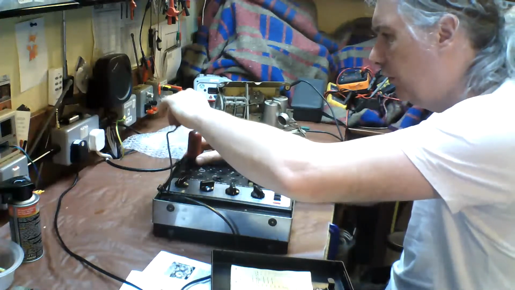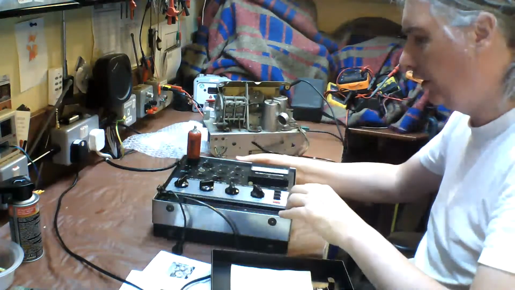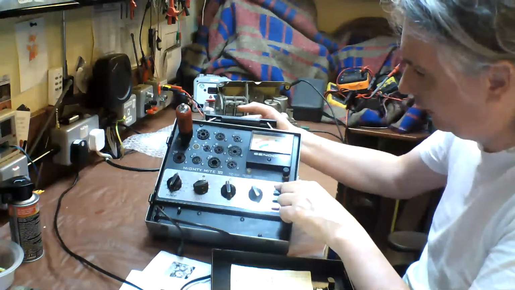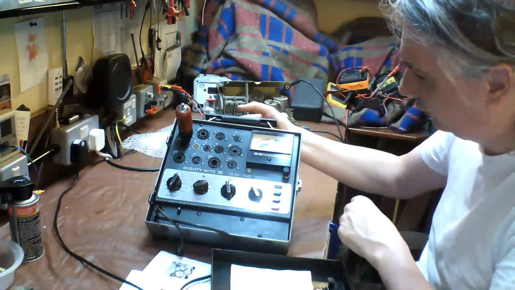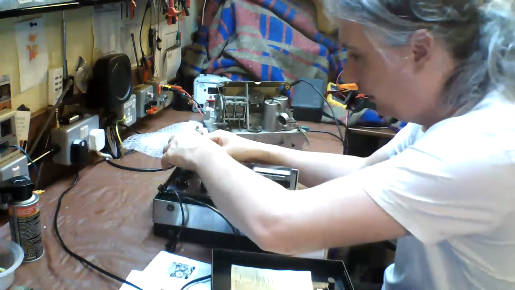Actually, I just wonder if it does use that top cap. I'm just going to try that again with the top cap removed. I'm not sure what the top cap electrode is on that valve. Okay, still comes up good. Do we trust it? Don't know whether to trust it or not, to be quite honest, but it's all we've got.